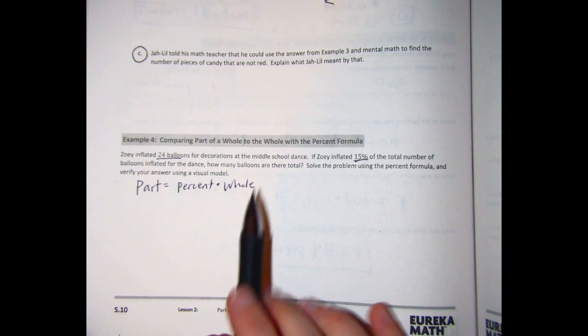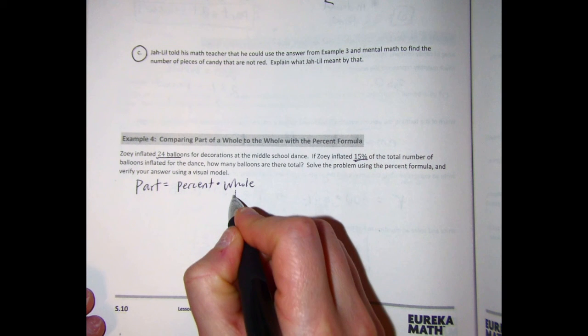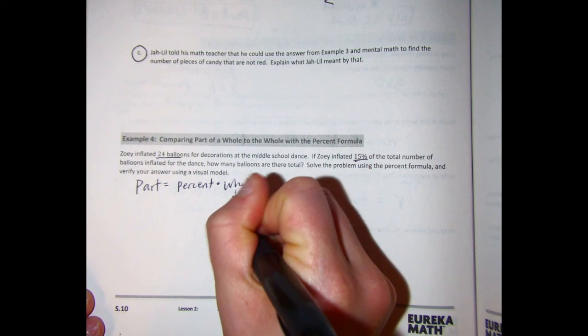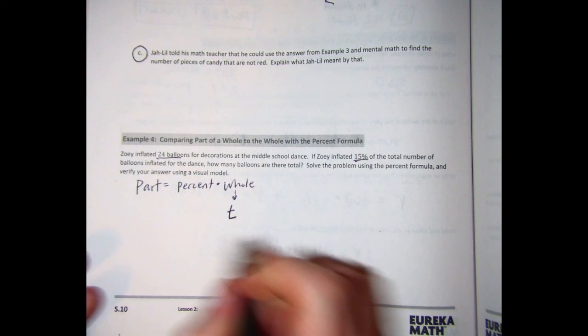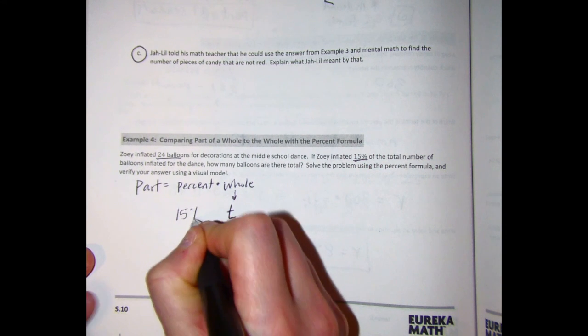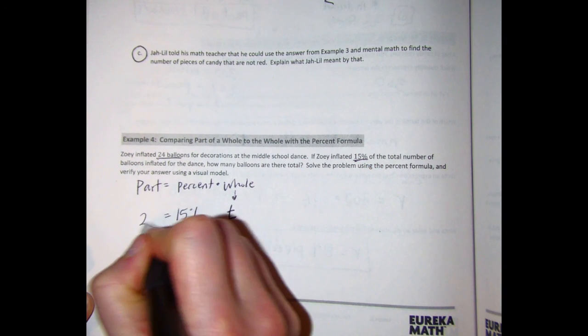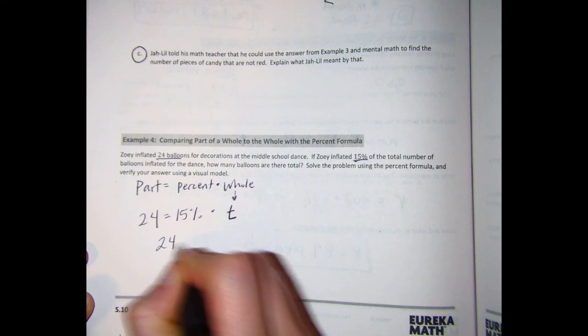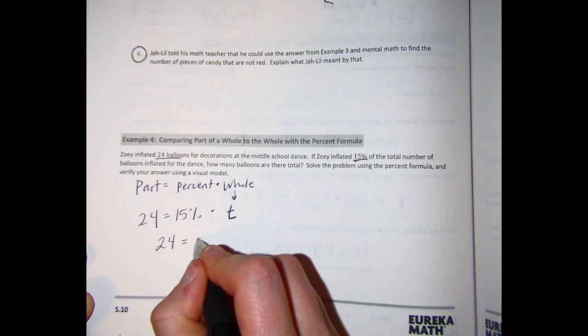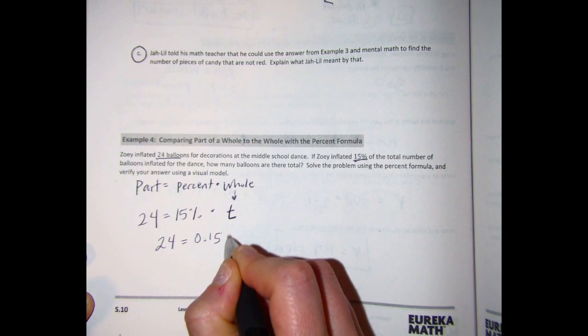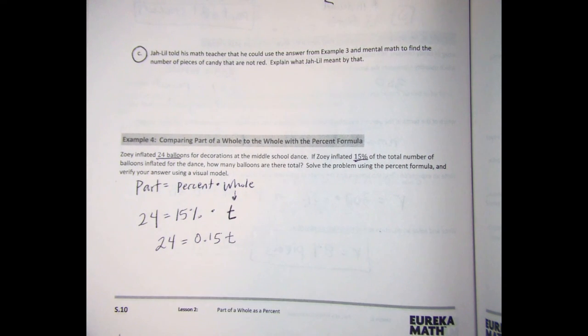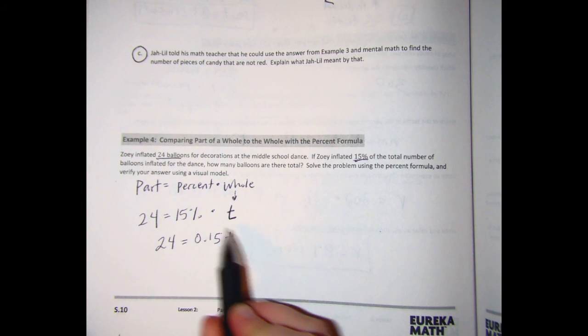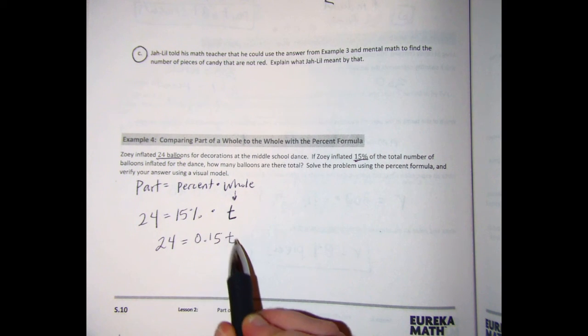Now, it's asking how many there are in total. So our whole is actually going to be our unknown this time. We have our percent, 15%. We have our part, which is 24. So that means that we have 24 equals, turn this into a decimal, 0.15 times our total. We don't know what our total is. So now, instead of multiplying, we need to figure out what T is.